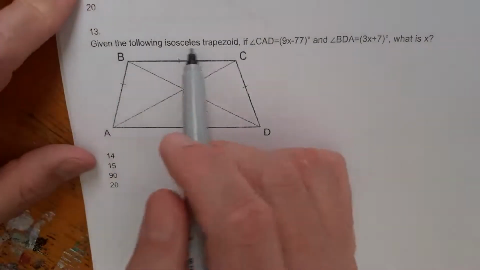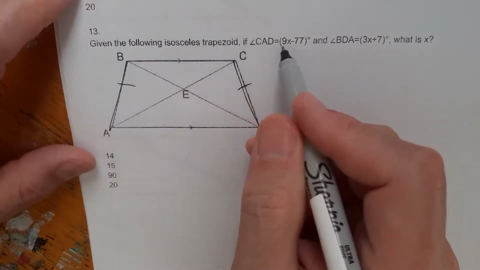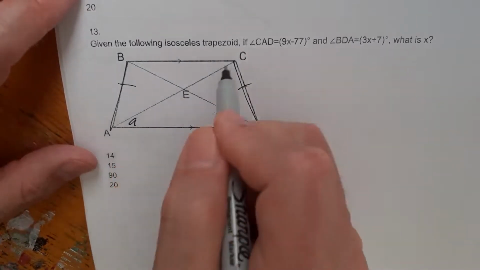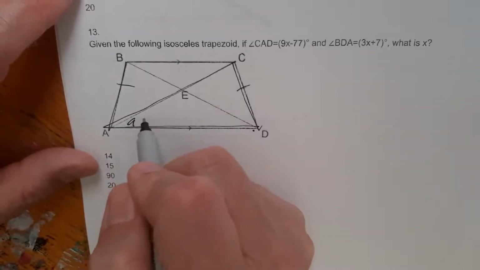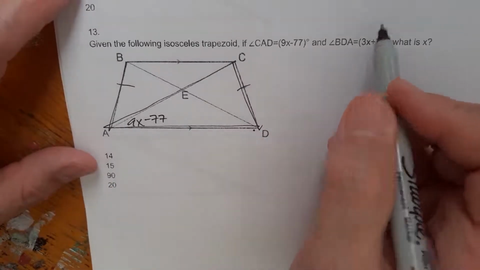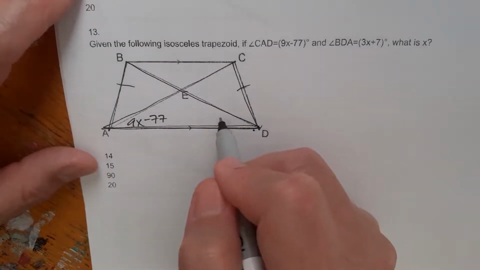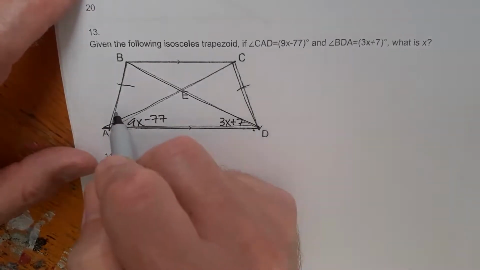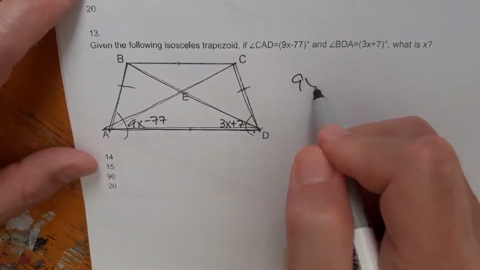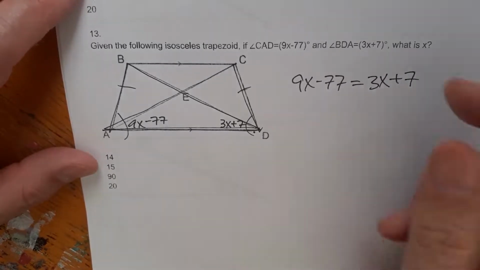Okay. So given the following isosceles trapezoid, this side's equal to this one. If CAD is 9x minus 77, CAD is here, and BDA is here, 3x plus 7. These are equal because base angles of an isosceles trapezoid are equal. So we have 9x minus 77 must be equal to 3x plus 7. We just place them equal.